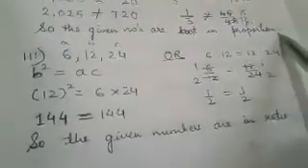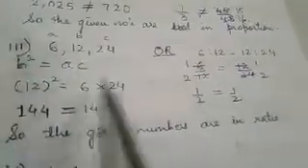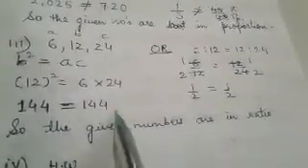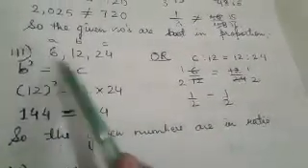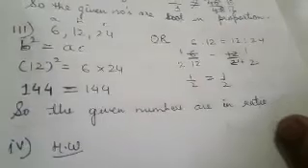Alright, same way you have to solve question number 3. I have shown it here. You will get the positive answer. So the given numbers are in proportion. For these 3 numbers apply the same method. Question 3 I am explaining, and the 4th one you have to do by yourself completely.